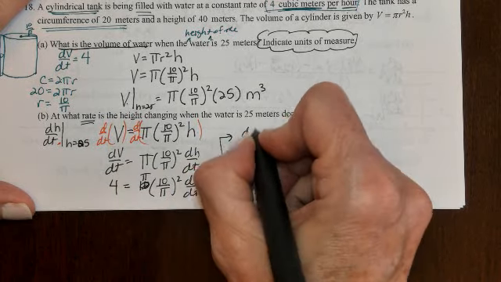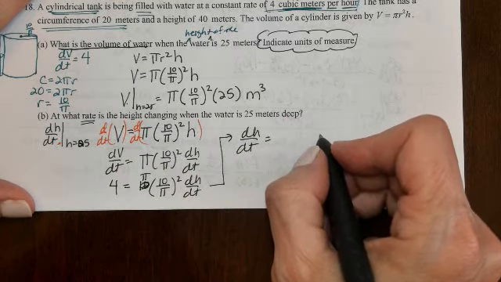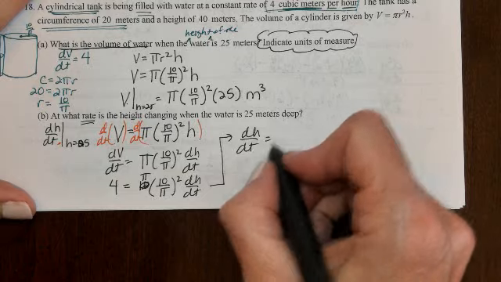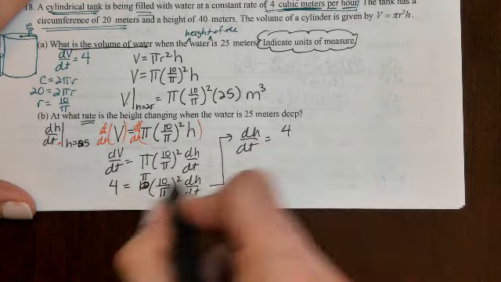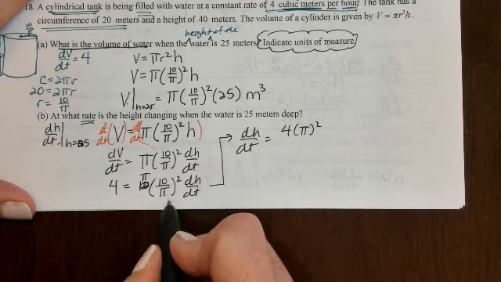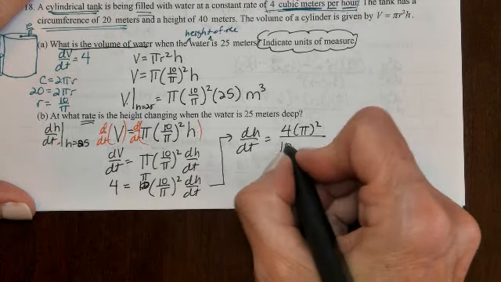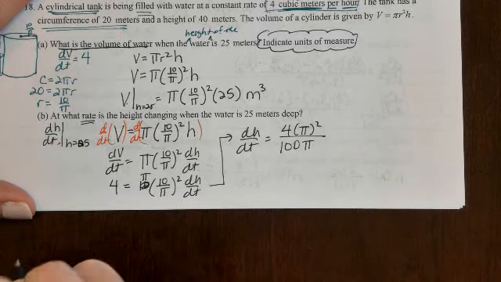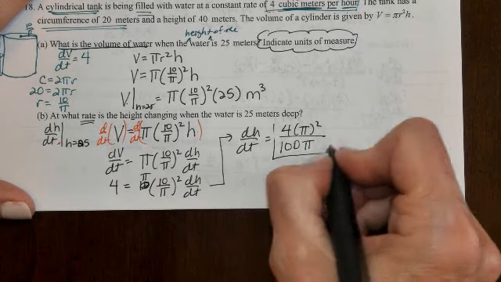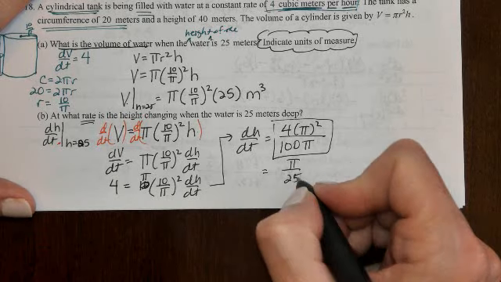And now we're solving this for dH/dt. Okay, this is getting a little bit silly to not simplify this guy. But this would be 4 times pi squared, because this is a pi squared, so I'm multiplying that pi squared over, divided by 100 pi. And you can say stop there. Okay, if you don't want to stop there, that would be pi over 25.